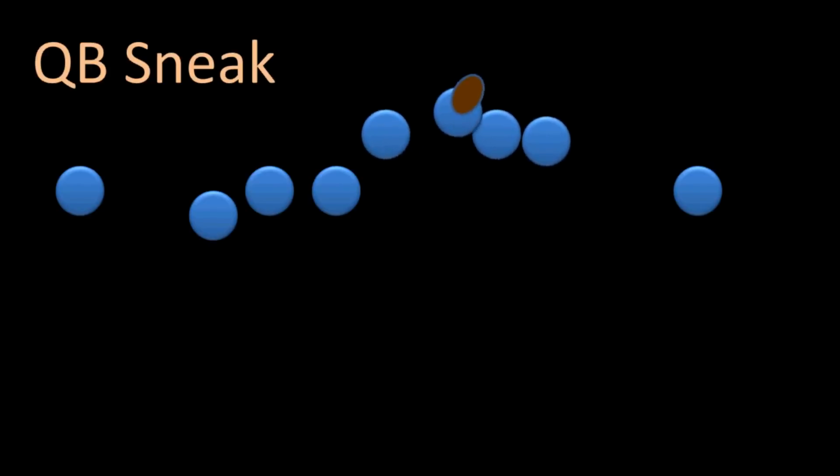Related to the keeper is the quarterback sneak, which will be done if a team is only a yard or less away from the first down or the end zone. In a quarterback sneak, the QB will receive the snap and immediately jump or dive forward as quickly as he can to try to pick up that short distance he needs.